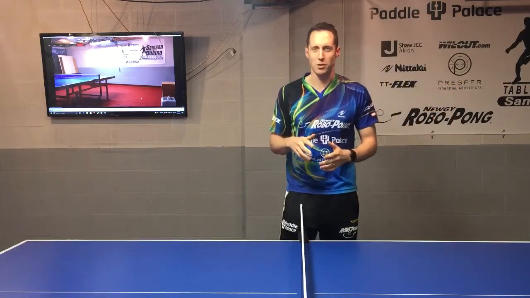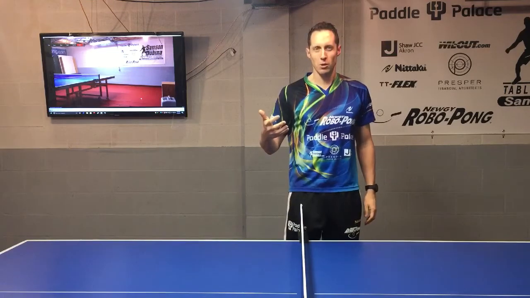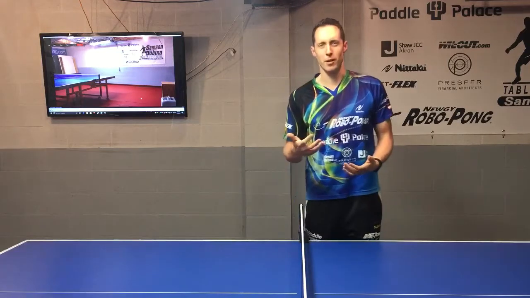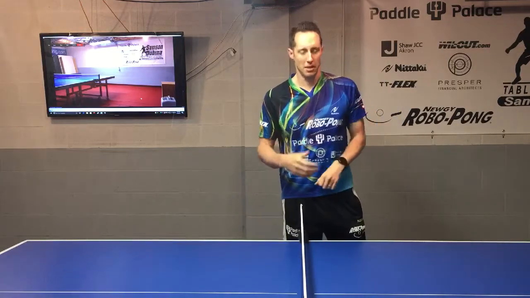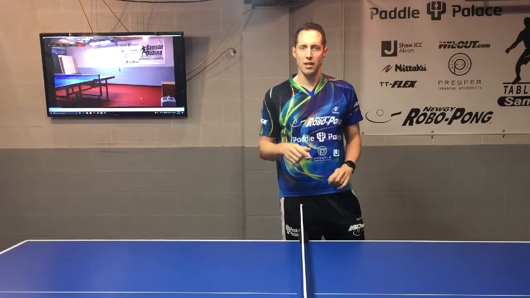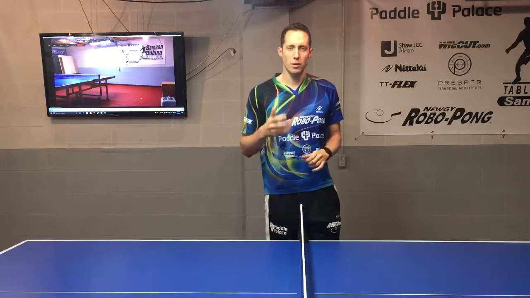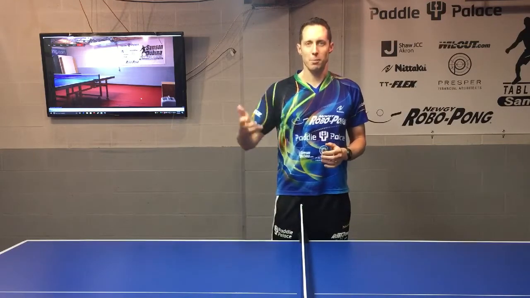So I hope this answered an interesting question for you. And as you start thinking about this more and more, you'll be able to understand also how long pips and anti and short pips work. So if I give a heavy topspin ball against long pips and they block it back, the rotation stays the same, but the direction changes. So once you understand this basic principle, I think that your eyes will be open to understand other principles about spin as well.